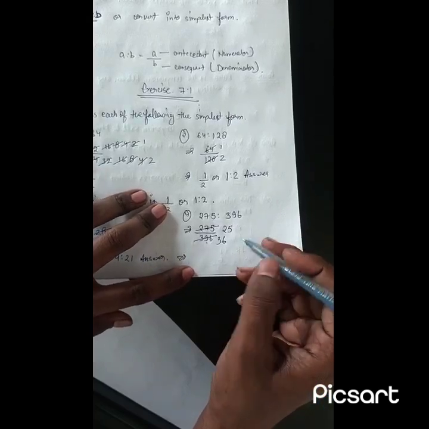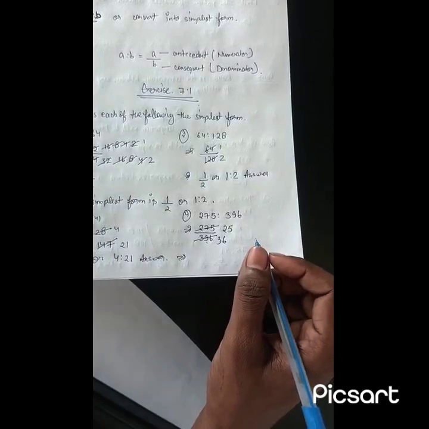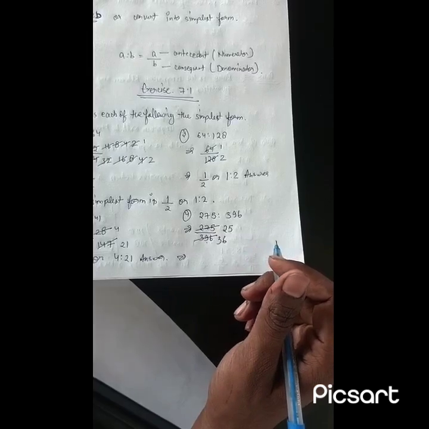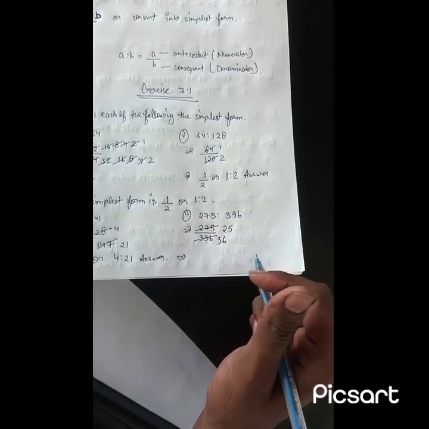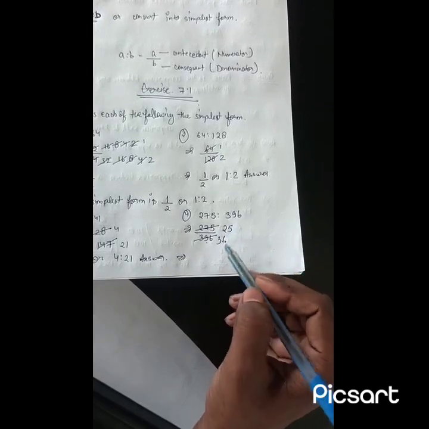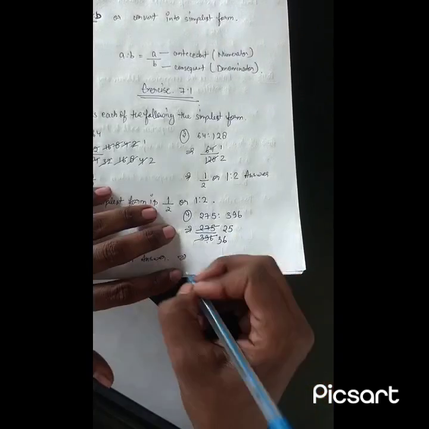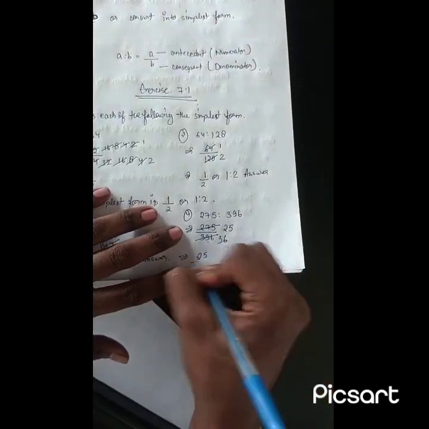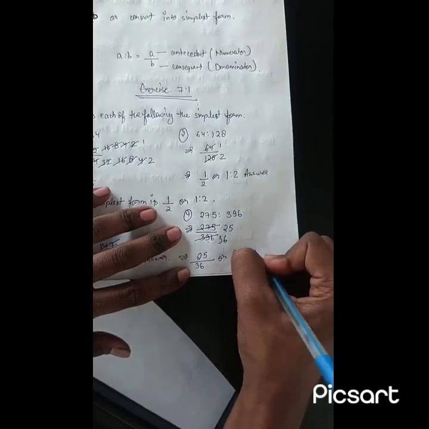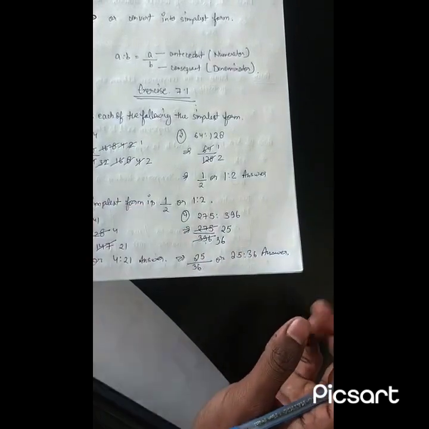25 by 36. You have to again check whether it can be converted into a simpler form. Is it possible? No, this is not possible. So this will be your last form because 25 and 36 don't come in a single table. Okay. Now 25 upon 36 or 25 is to 36 will be your answer.